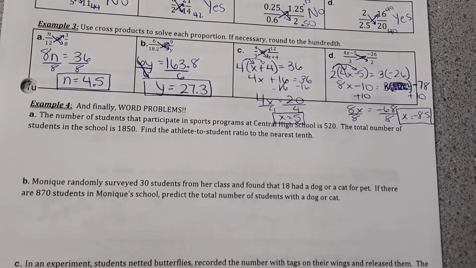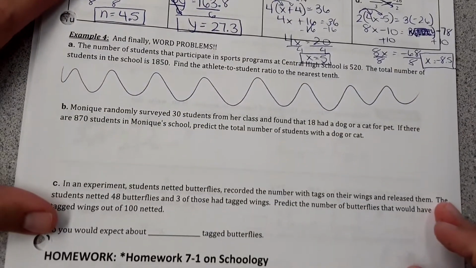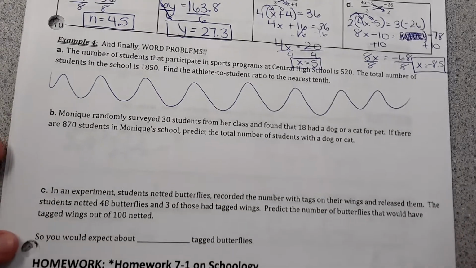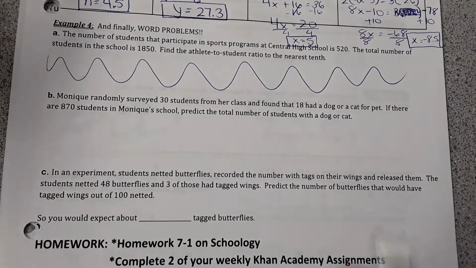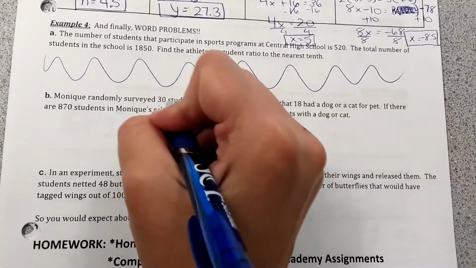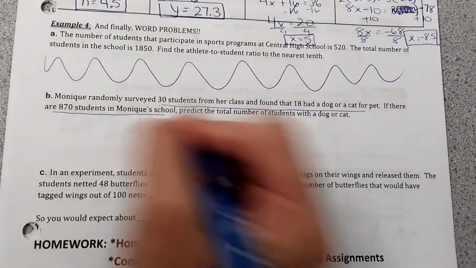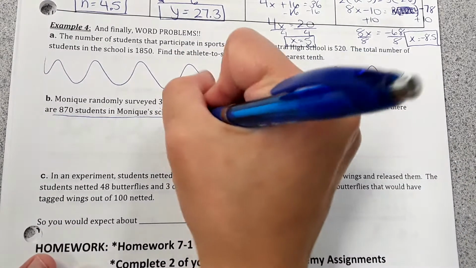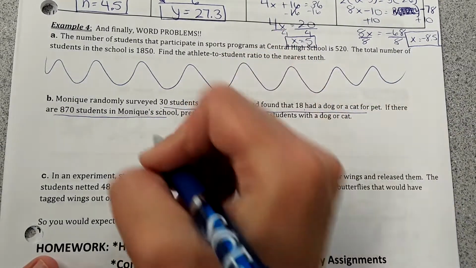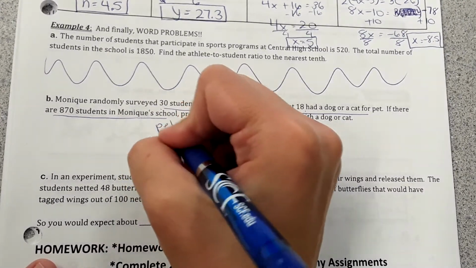Okay, so now we're going to look at the word problems where we apply it to actual real-life situations. We're going to cross out this one here and just jump down to B and C. So for B, Monique randomly surveyed 30 students from her class and found that 18 had a dog or cat. If there are 180 students in Monique's school, predict the total number of students with a dog or cat. So we have a smaller sample of 30 students, so 18 out of the 30, so total students. 18 have, we'll just call it a pet.